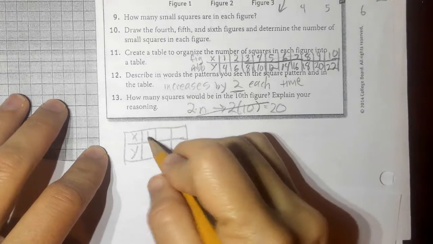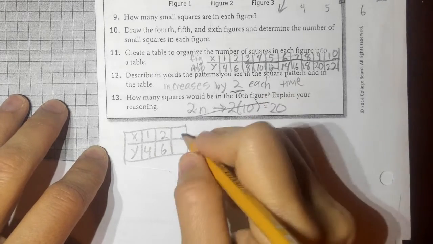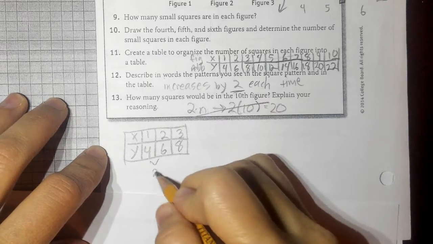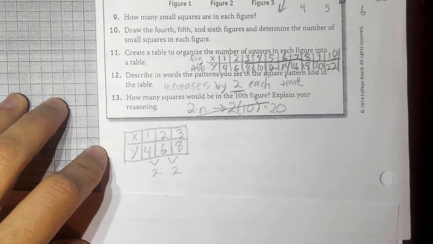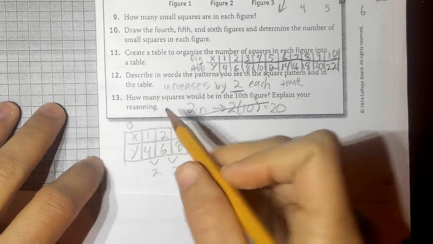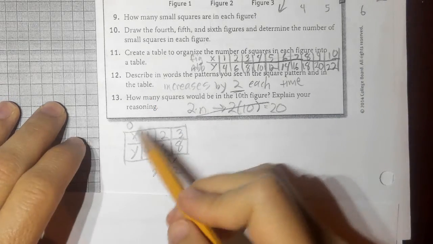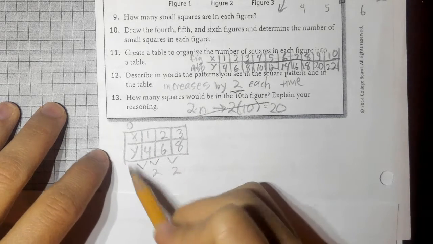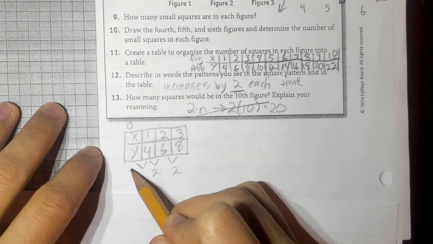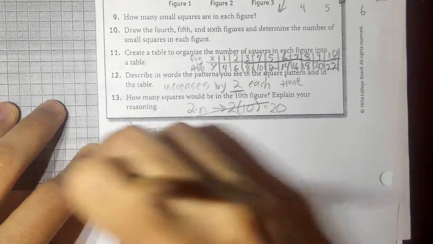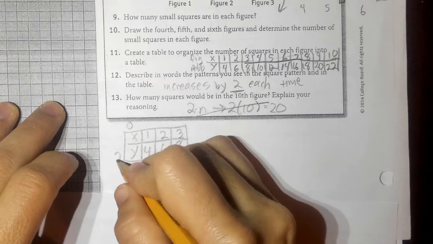So if I have 1, 4, 2, 6, and 3, 8, and I have a constant difference of 2, I can go back and see what my y is going to be when x is 0. When x is 0, if I subtract 2 from 4, that's going to give me 2.